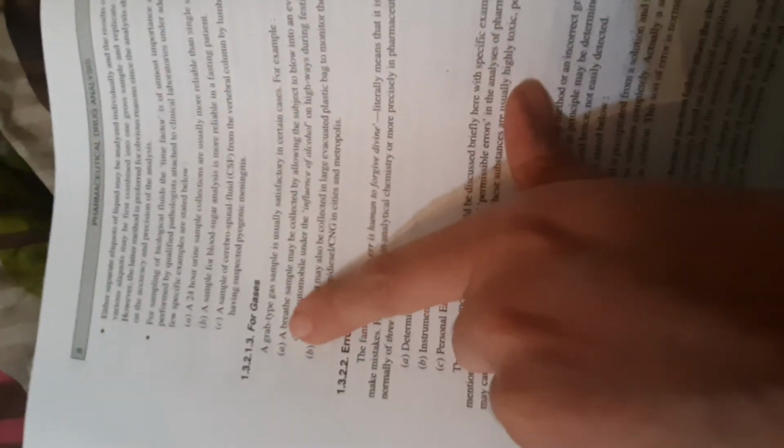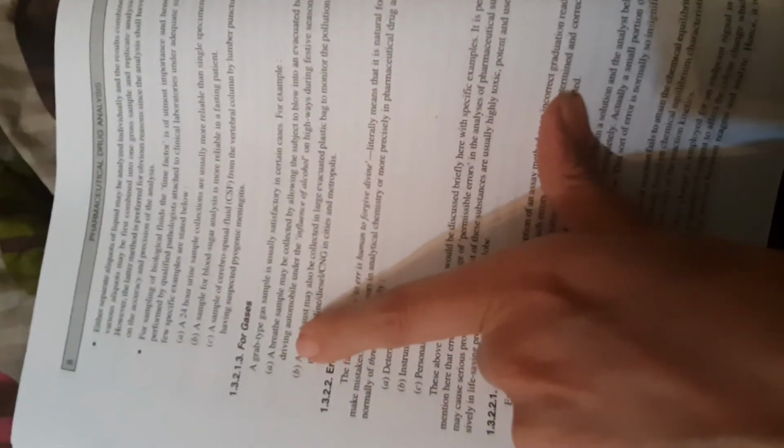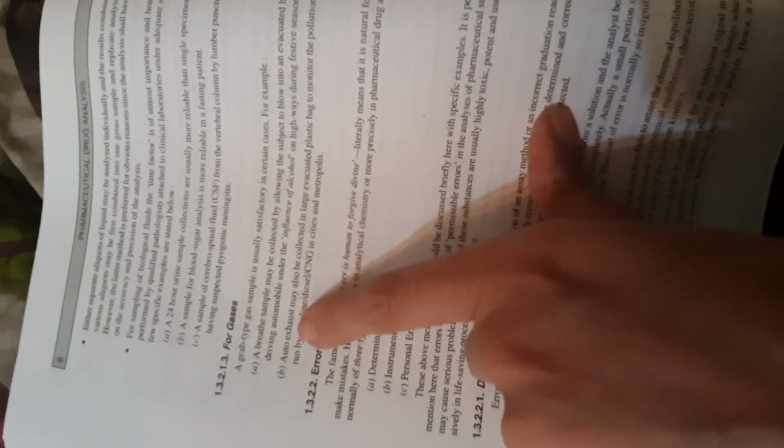The next part, for gases. A grab type gas sample is usually satisfactory in certain cases. For example, a breath sample may be collected by allowing the subject to blow into an evacuated bag, for persons driving automobiles under the influence of alcohol on highways during festive seasons. Auto exhaust may also be collected in large evacuated plastic bags to monitor the pollution by vehicles run by gasoline, diesel, CNG in cities and metropolis.